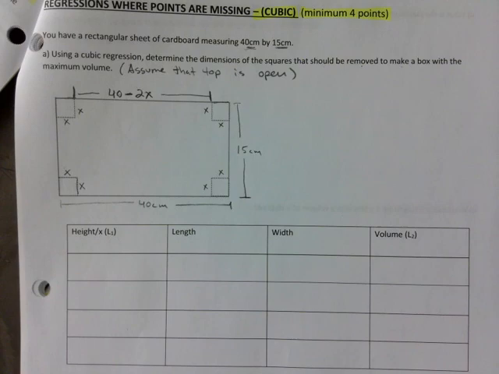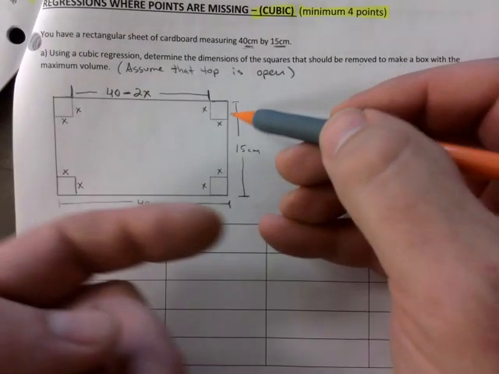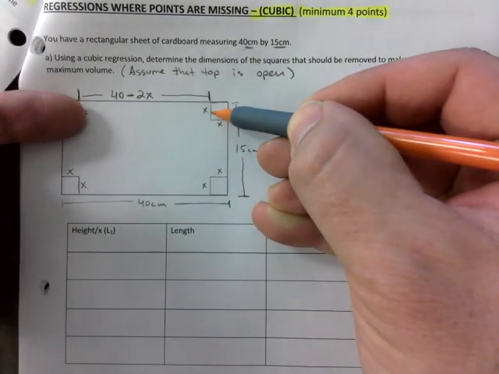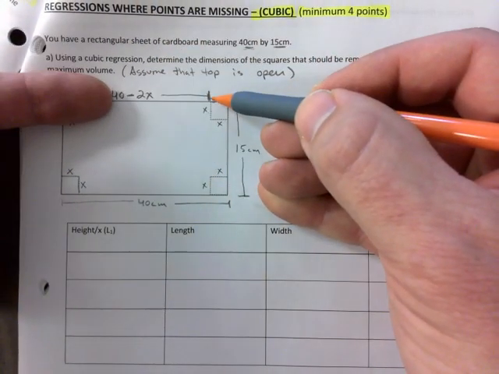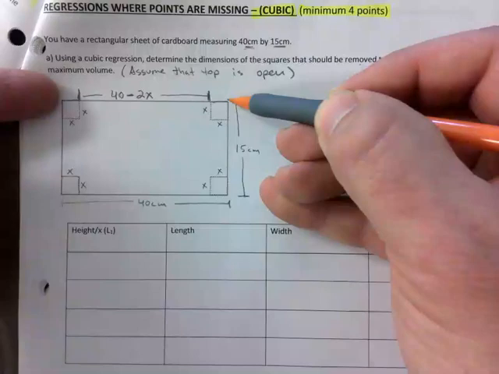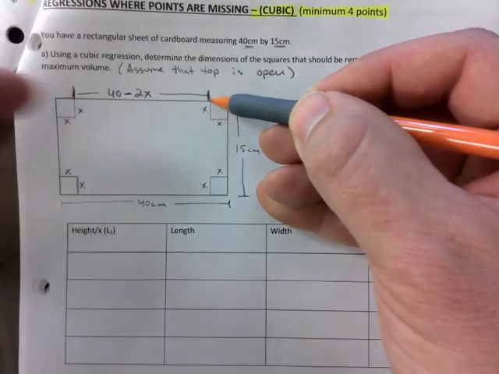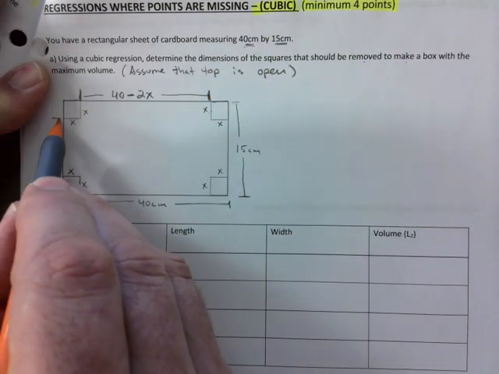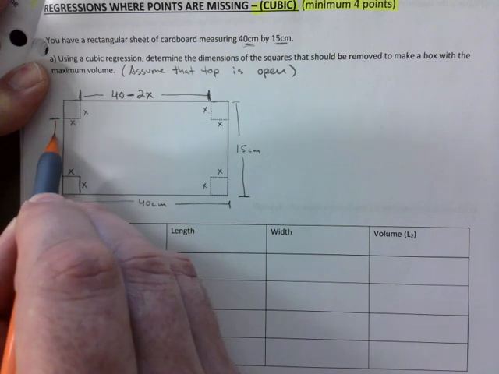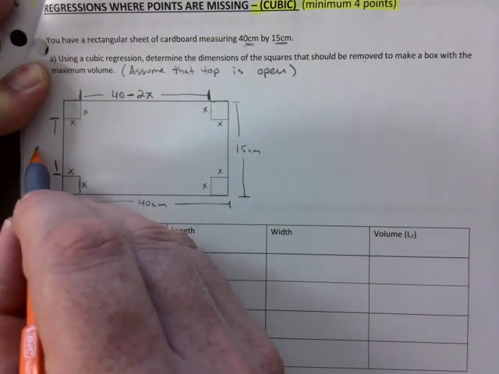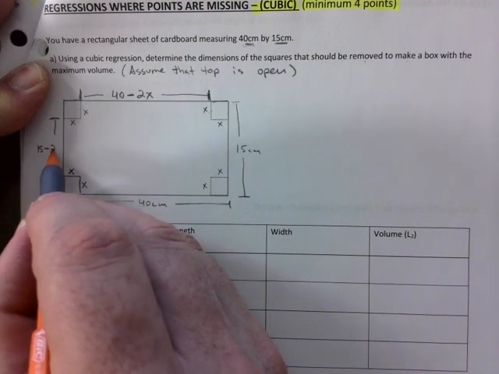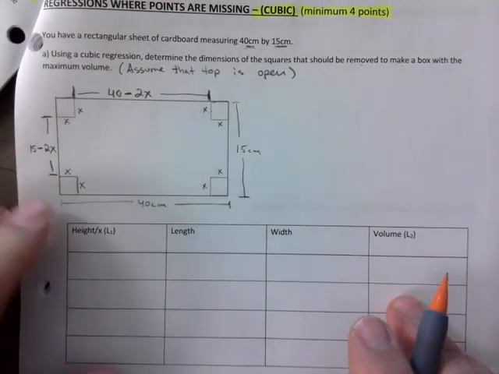Does that make sense? If you're cutting off, if you go chink, chink, right, then this chunk here is going to be 40, which is the entire sheet, minus 1x on either side. Which means that the width of the resulting box, once you fold it, is not going to be 15, it's going to be 15 minus 2x.